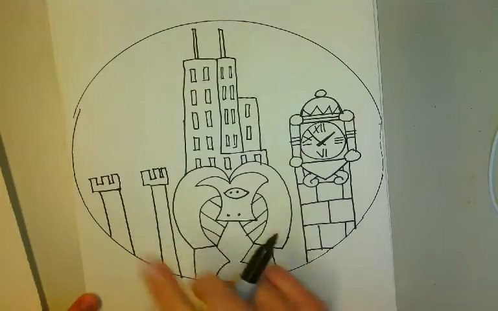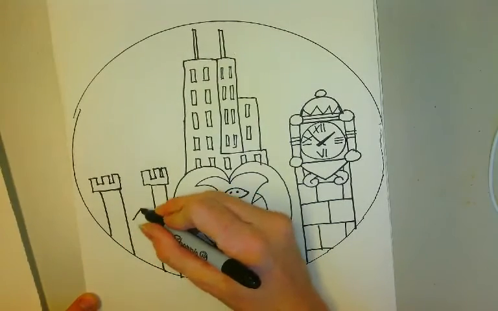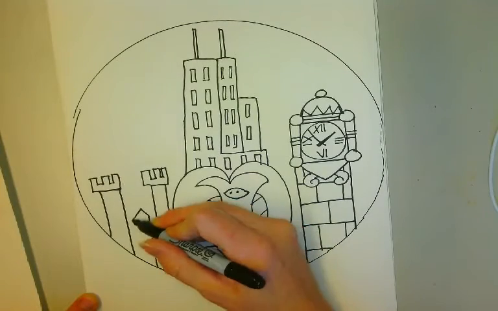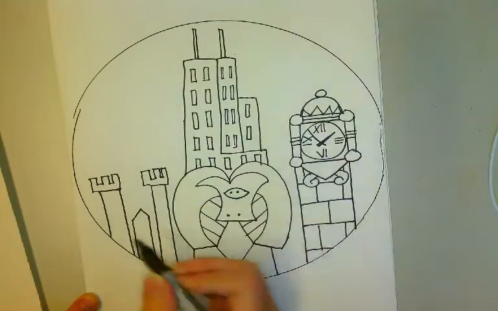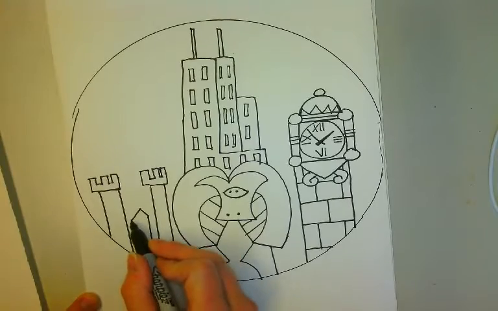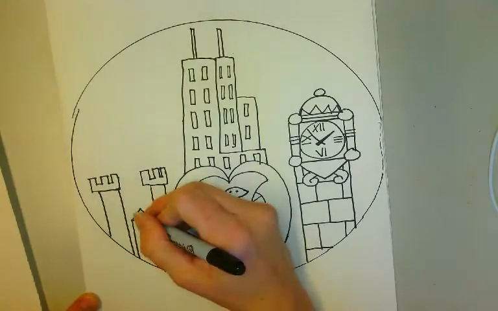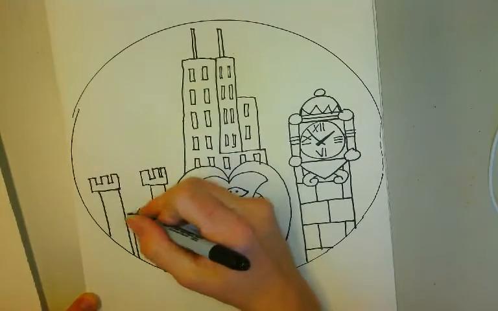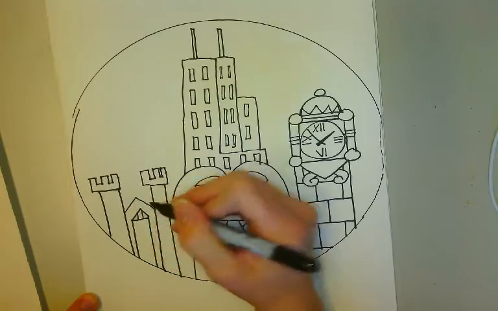Now the shape of the door, the top of it is an upside down V, and then it goes all the way down. And there's a nice little window here, so we're going to do a line, and there's a little triangle window. Then we're going to follow that shape, go up.